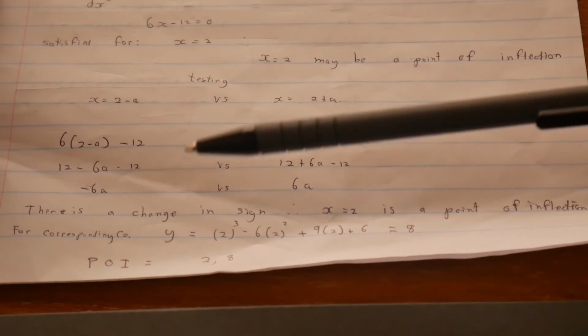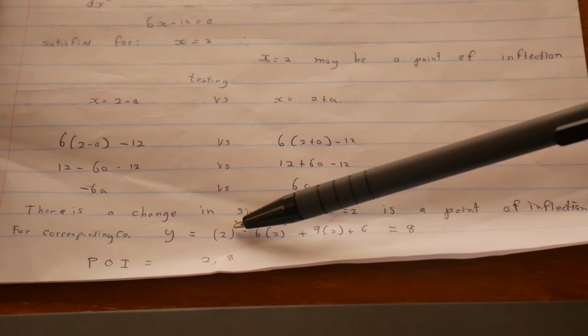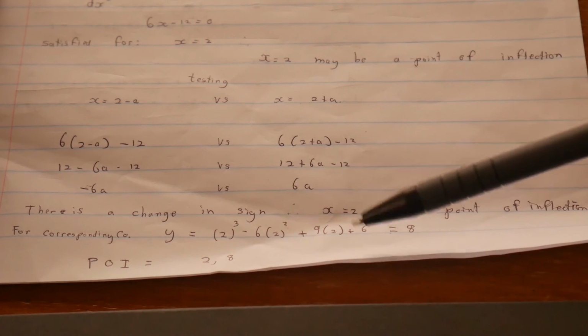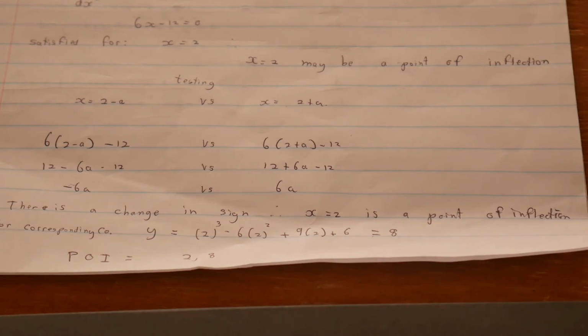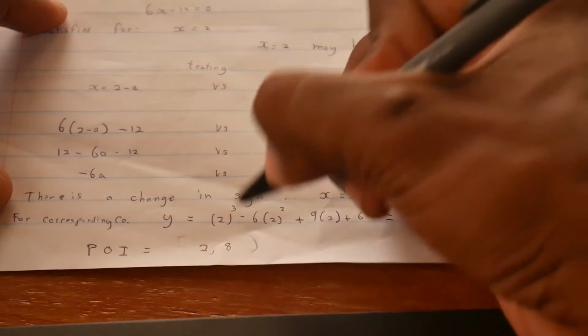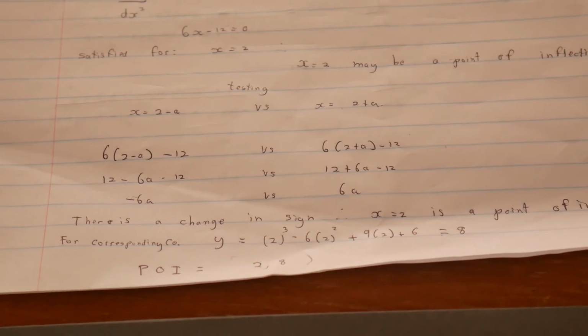Now to find the corresponding y value for the point of inflection, we put 2 in the original y equation, and we will get 8. So the point of inflection occurs at the coordinate (2, 8). And that's as simple as that. So that is the end of this video.